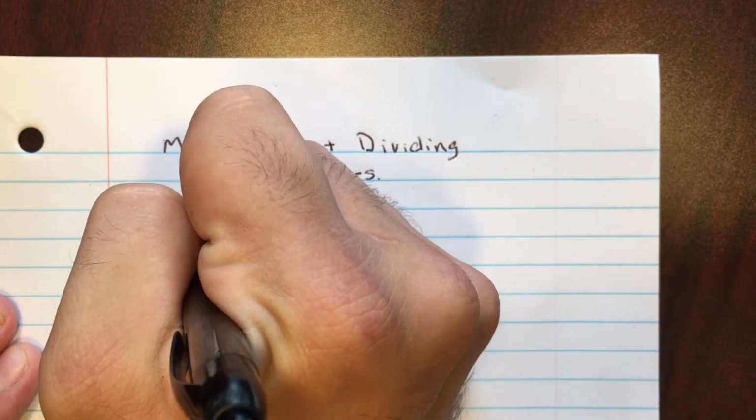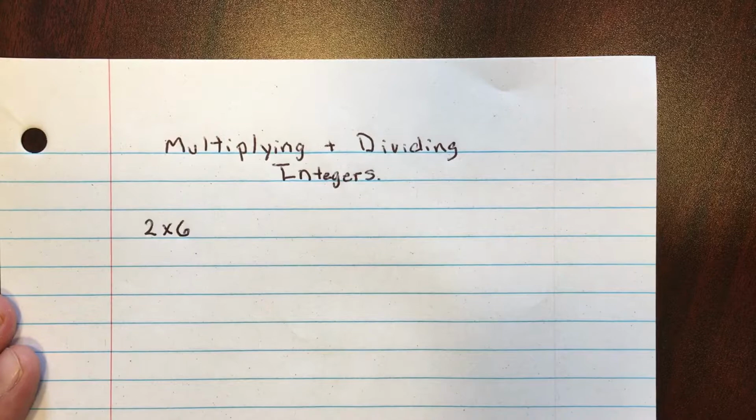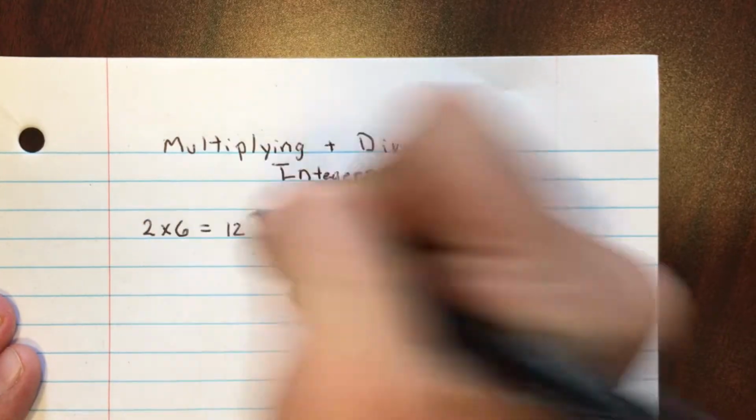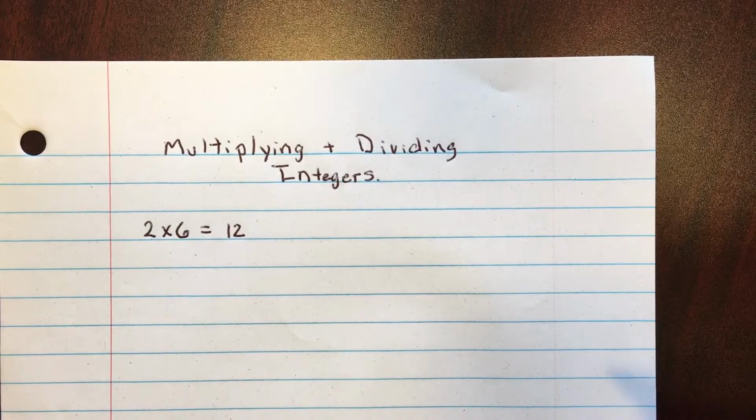If we had the problem 2 times 6, now we've learned that's going to be 12. All right, 2 groups of 6 is 12. Now with these rules, with multiplying and dividing, what we have to keep in mind is what we're dealing with. Is it one negative number? Is it one positive number? Is it 2 negative numbers or 2 positive numbers? And that's going to be the rules that we've got to learn.